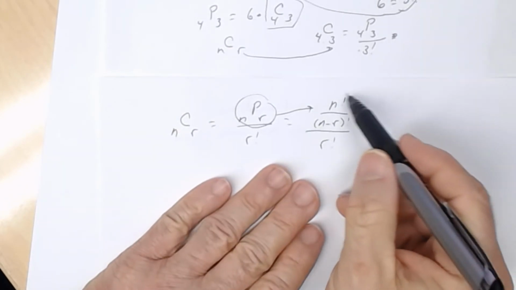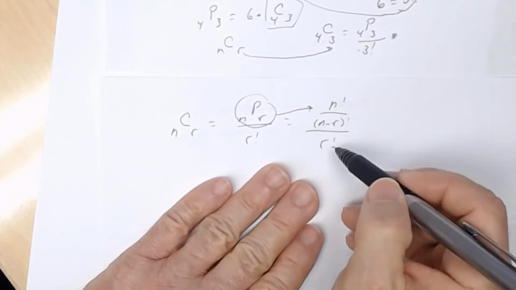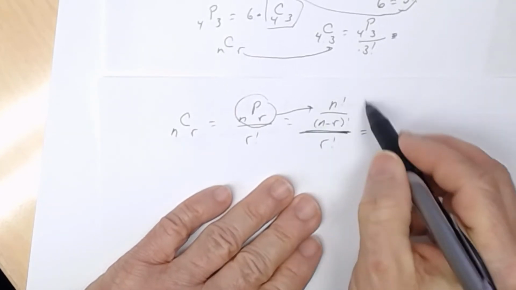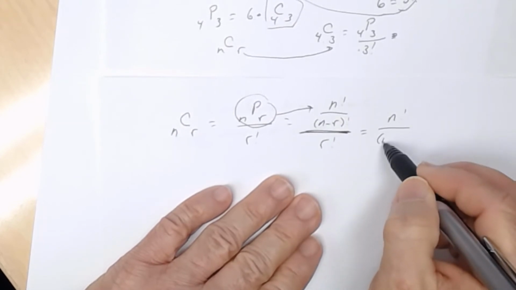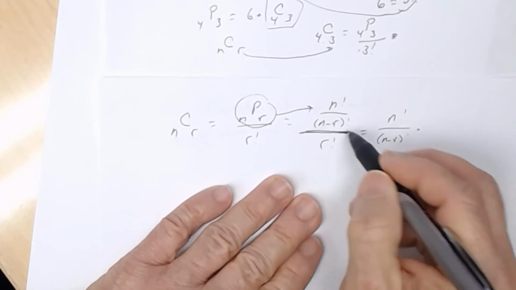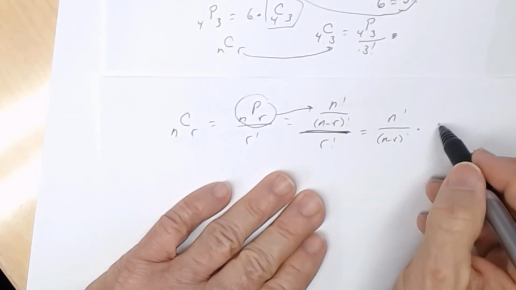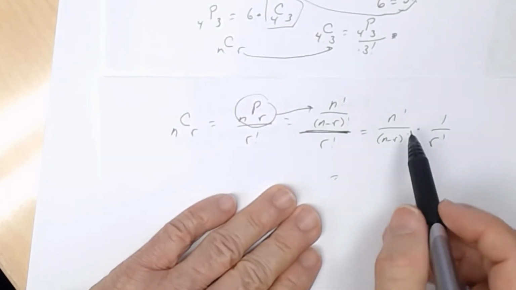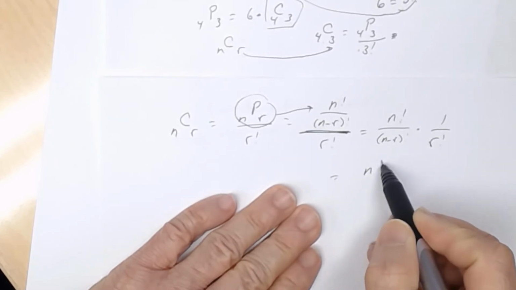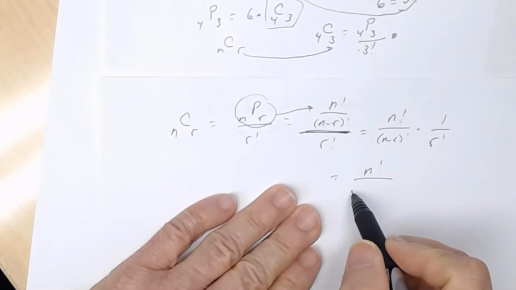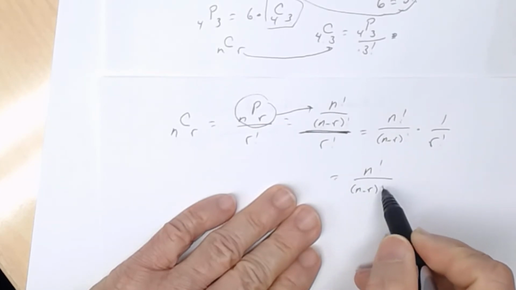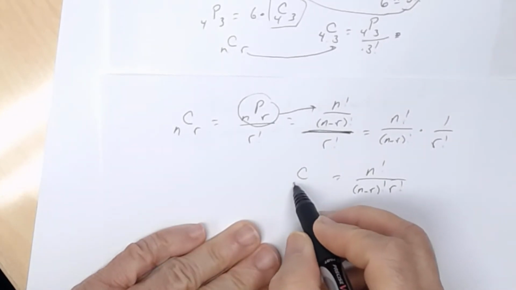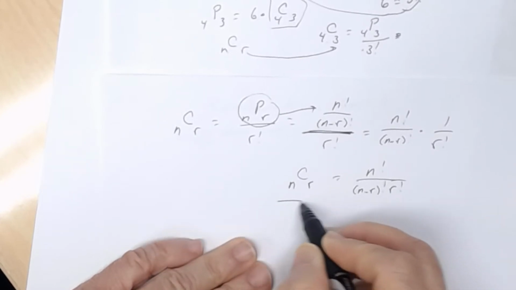All right, now listen carefully. You got to remember something from a previous course. When you have a fraction divided by a fraction, you change this division to multiplication. So that's going to equal the top fraction, n factorial over n minus r factorial, times the reciprocal of the bottom fraction. The reciprocal of r factorial is 1 over r factorial. Writing this as one fraction, n factorial times 1 is n factorial, and the denominator is n minus r factorial times r factorial. And there's your formula for combinations of n items taken r at a time.